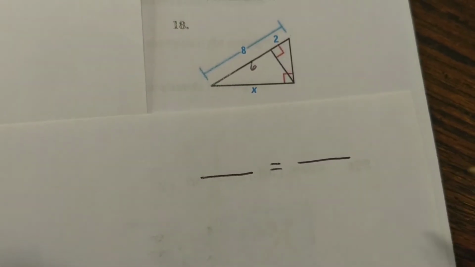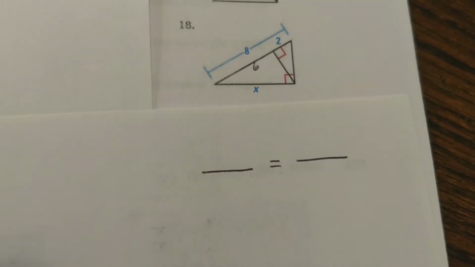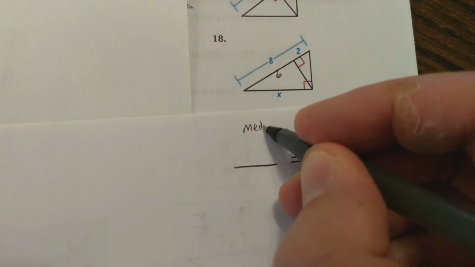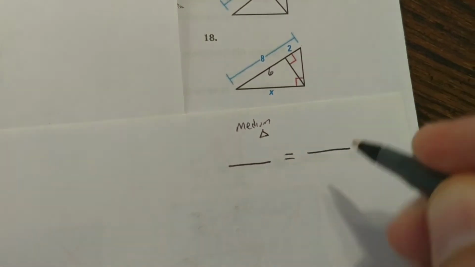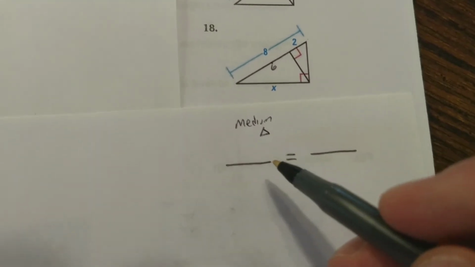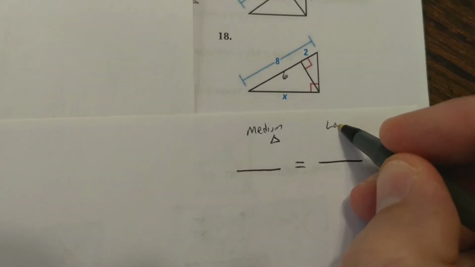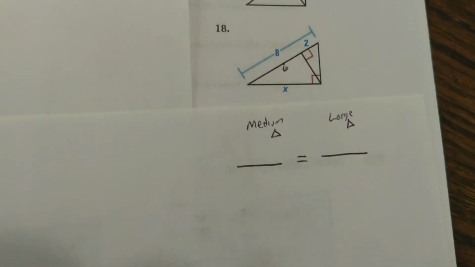Okay, so the 2 triangles that I'd pick out to compare would be the medium triangle. I'm going to list that right here. Medium triangle. That'll be this fraction that I'm going to set up. And we're going to compare that to the large triangle. I'll put that one here.